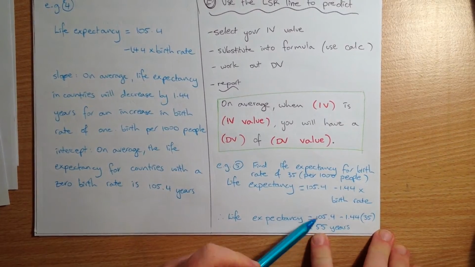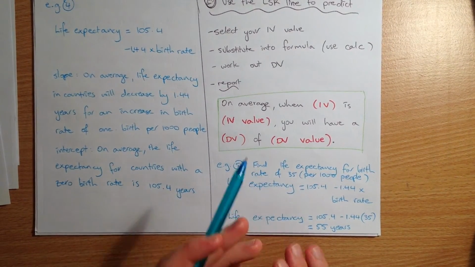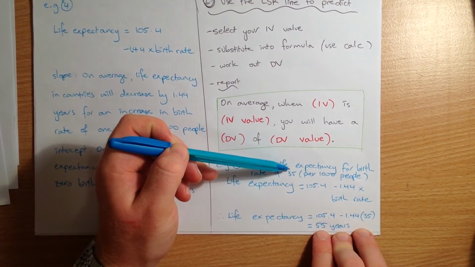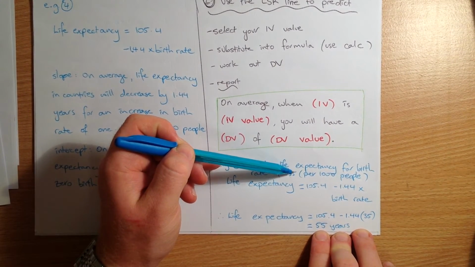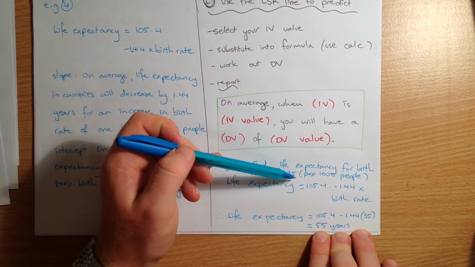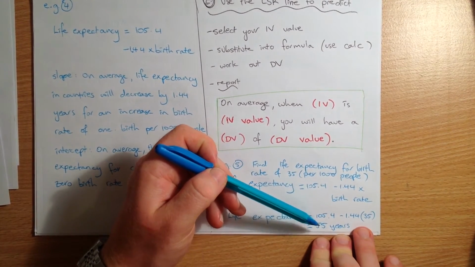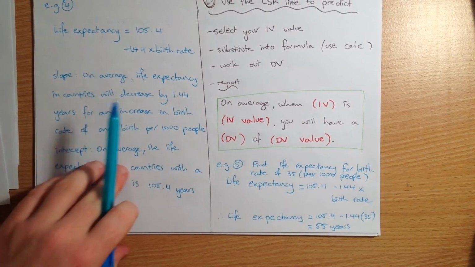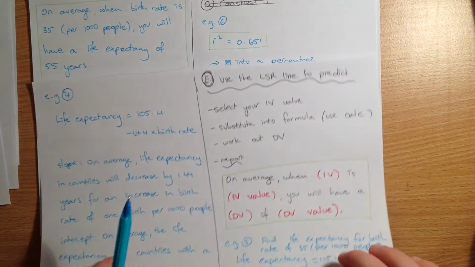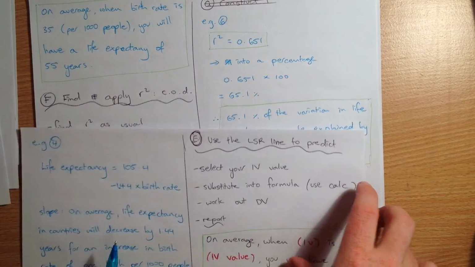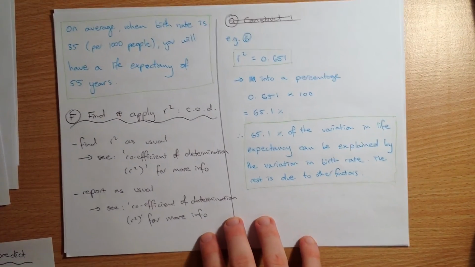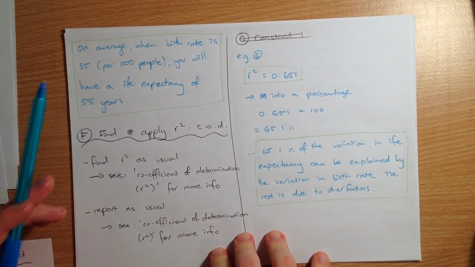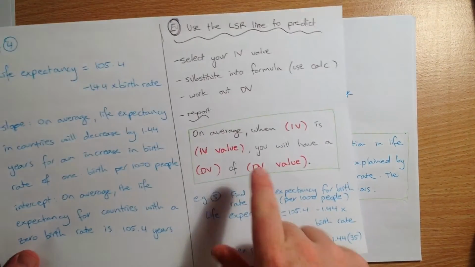So we would expect, based on our prediction from our line, that a country that has a birth rate of 35 people per thousand people would have an average life expectancy of that child expected to be 55 years. There you go. So we predicted that from the line. So here's my report. On average, when birth rate is 35 per thousand people, you will have a life expectancy of 55 years. So I just followed that pro forma and I put it on this page for you.